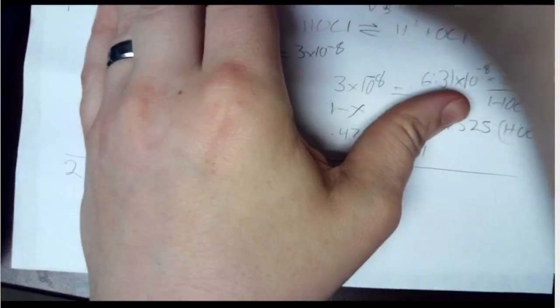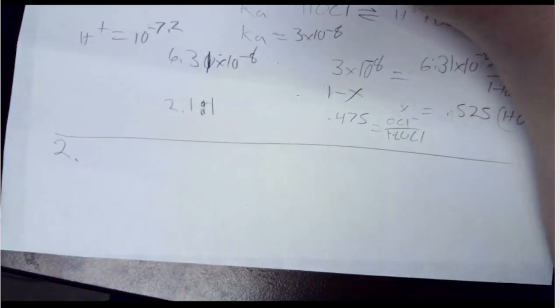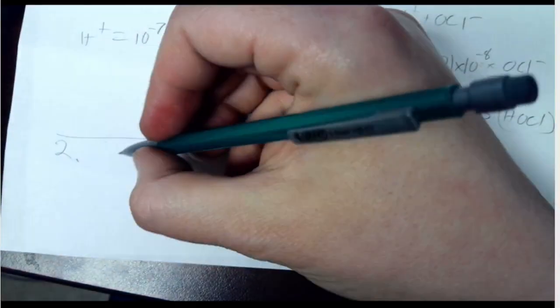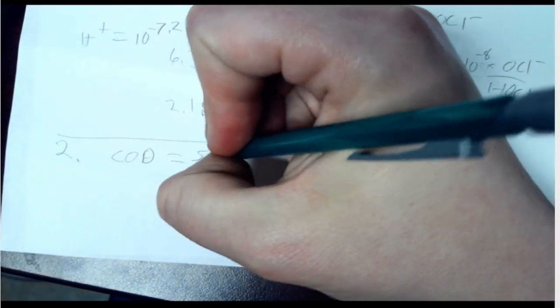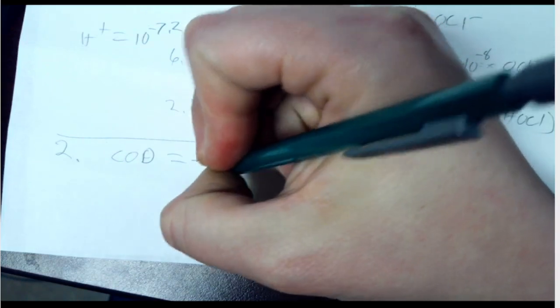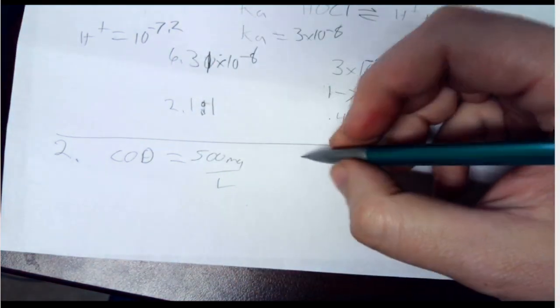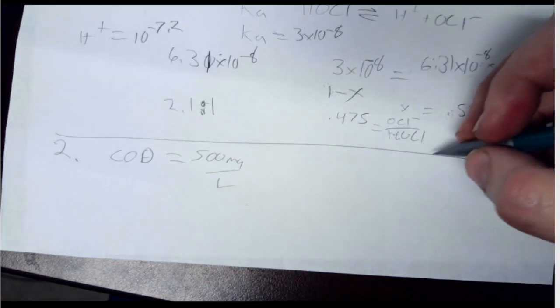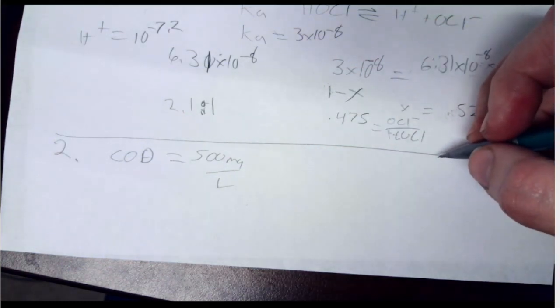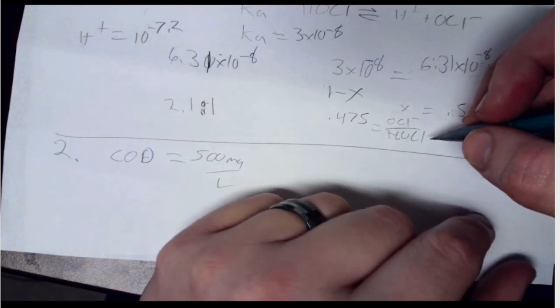Okay. Problem 2. Estimate the total organic carbon concentration of wastewater whose chemical oxygen demand, COD, is 500 milligrams per liter. What fraction of the total dissolved and particulate content of 720 milligrams per liter is then made of organic material?